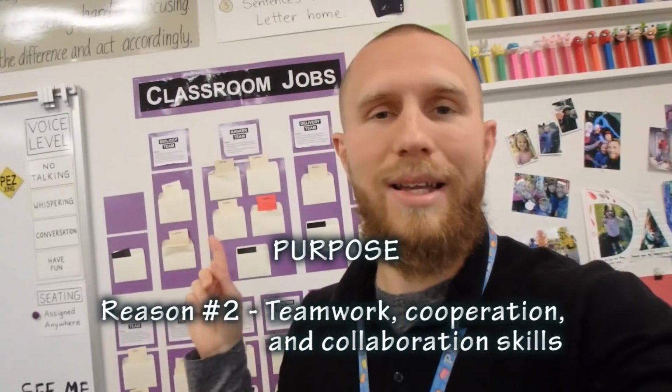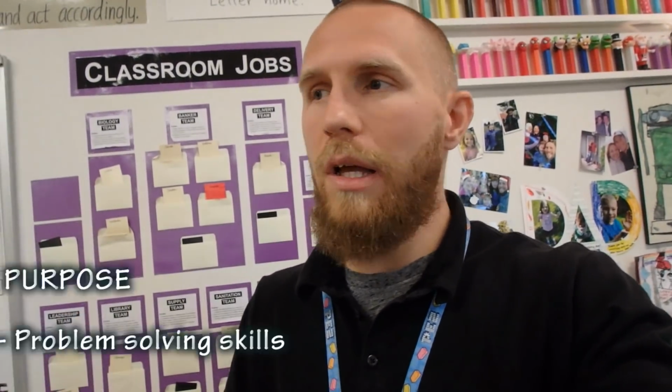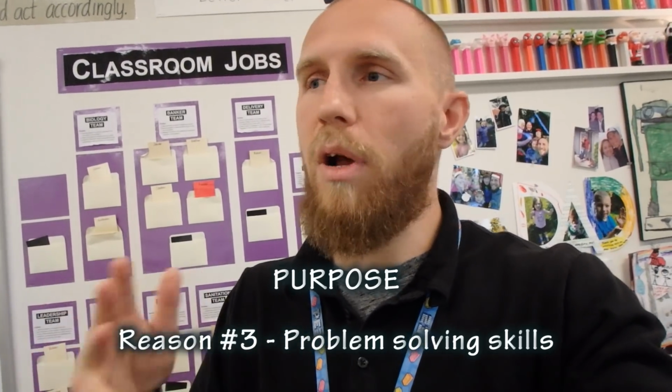Not only is it applicable to real-world life and real-world math, but it also teaches a lot of good teamwork skills. In my classroom, we have teams for classroom jobs. There are very few students who actually just work by themselves for their classroom job. Most of them work as a team. So the teamwork and cooperation and collaboration is a huge piece to how I run my classroom economy. But not only that, it's also problem solving. Throughout the year, as we do the classroom economy, we run into a lot of issues and problems that just happen when you work together. So problem solving skills is huge for that.